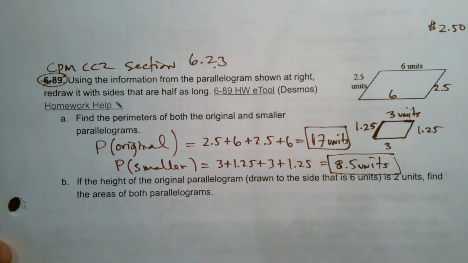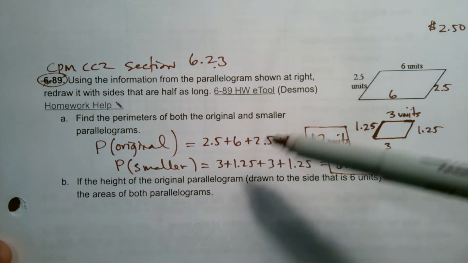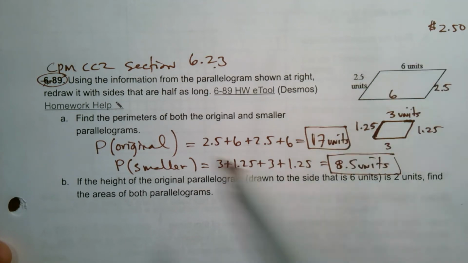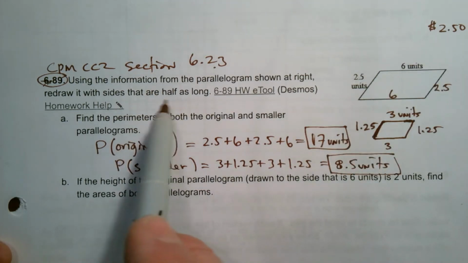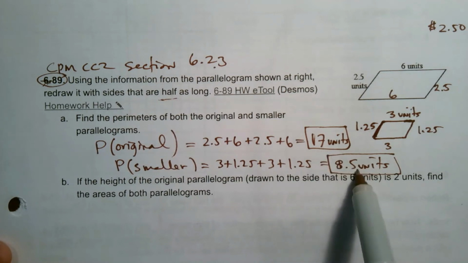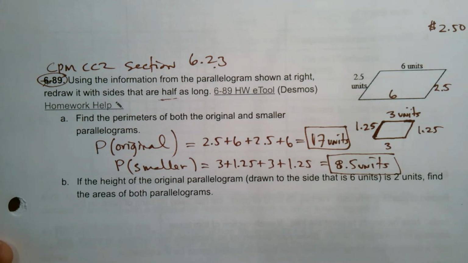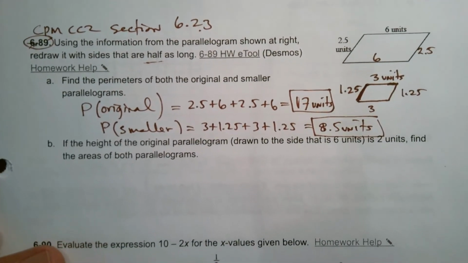If we think about what we just did, if I found the perimeter at 17, what's true? Because all the sides are half, the perimeter should be half. So let's double check. Did we do our math right? Half of 17 is 8.5. So yes, that does make sense.